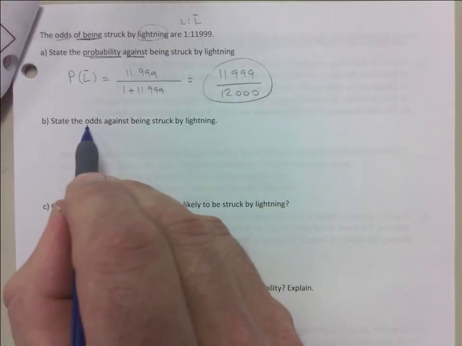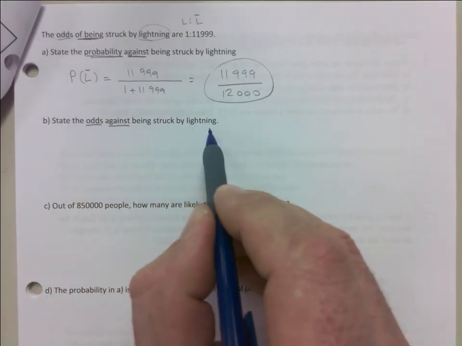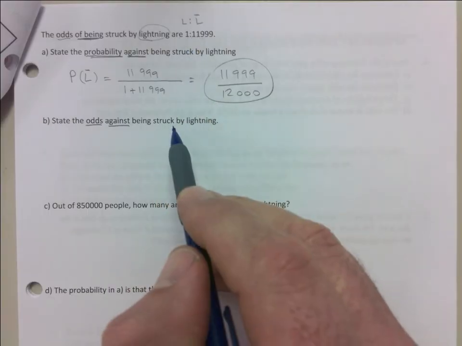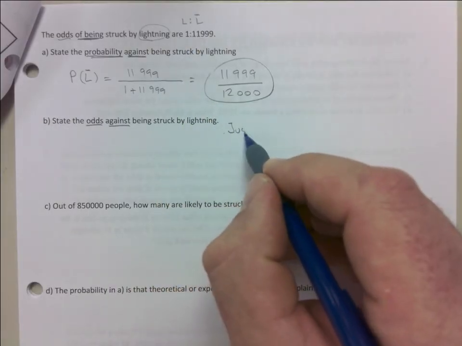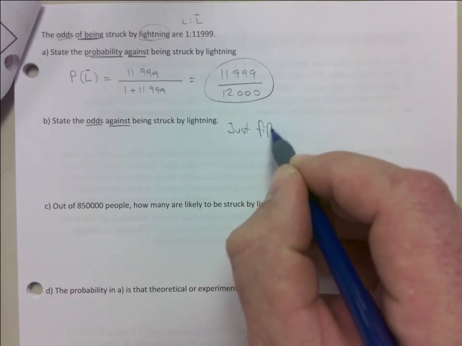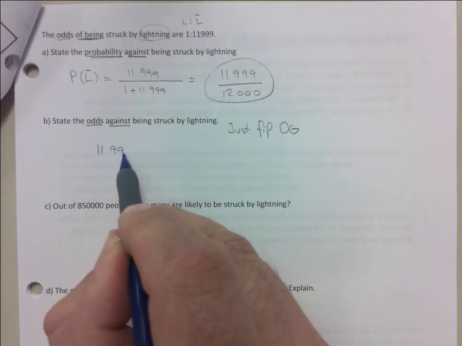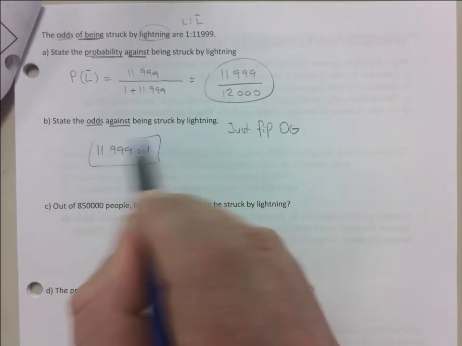State the odds against being struck by lightning. Since you already have the odds, just flip the original. Okay? So it's 11,999 to 1. That's it.